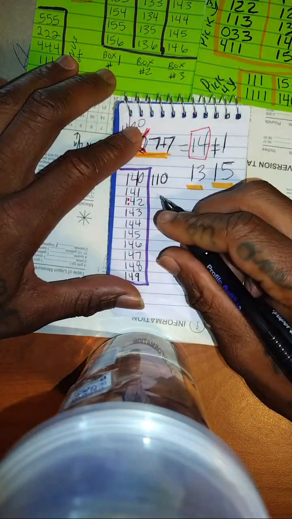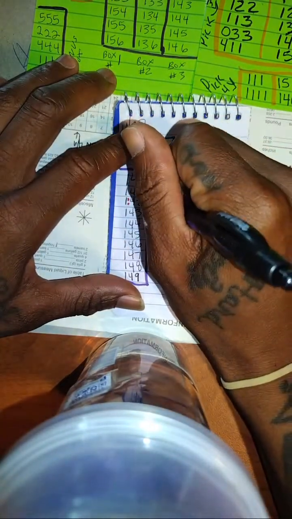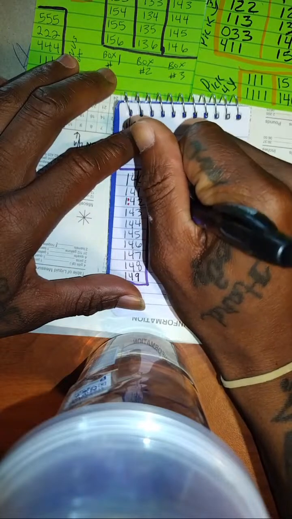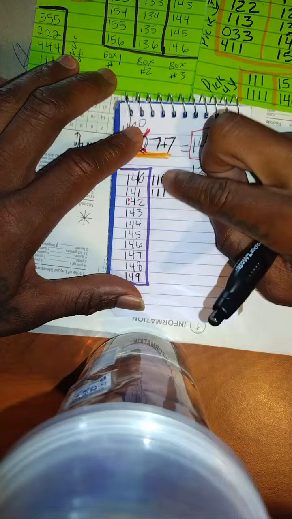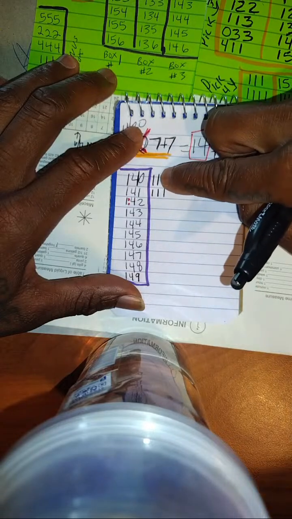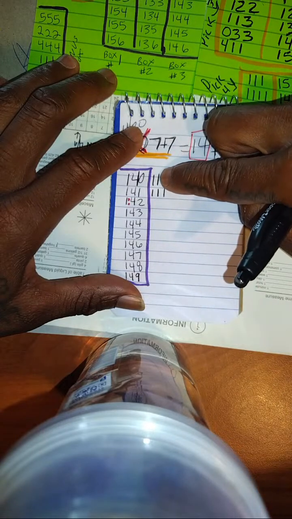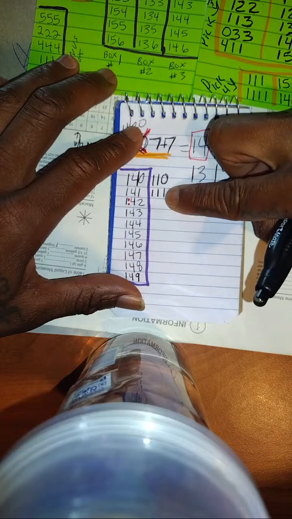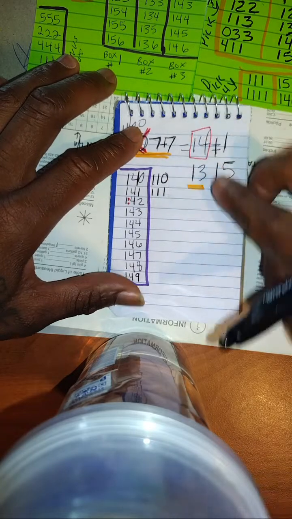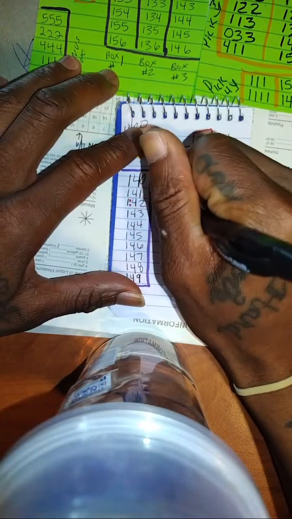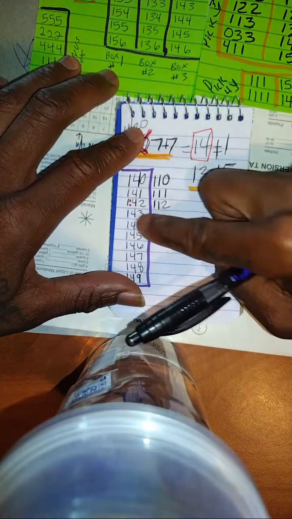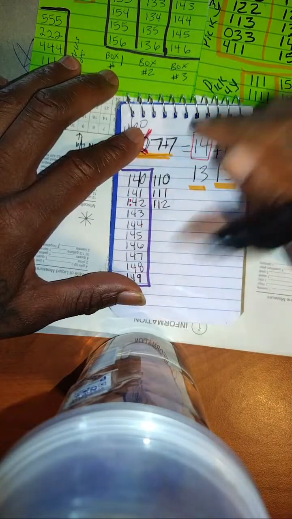And then I run it down. After 0, you get 1 because 0 ain't a number. So that's saying 11. If I'm playing pick 2, that's 11 right there. Or if I'm playing pick 3, that's 11 right there. Okay? Same way as this side.